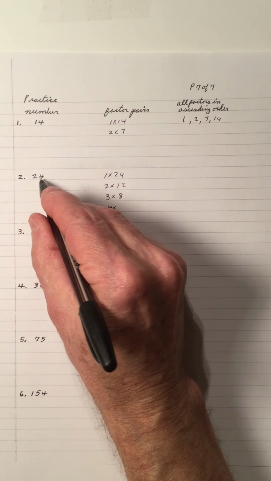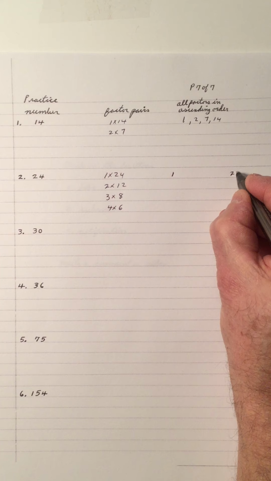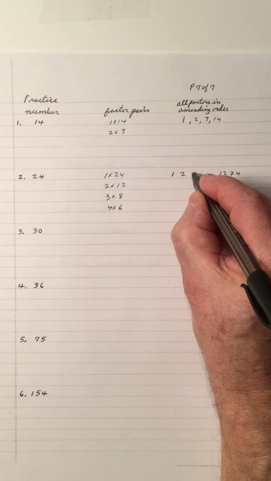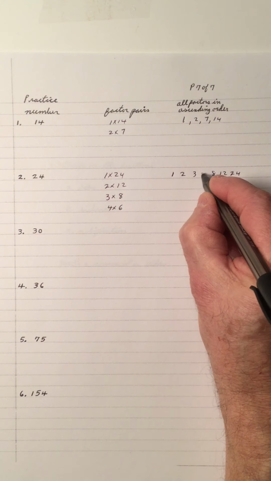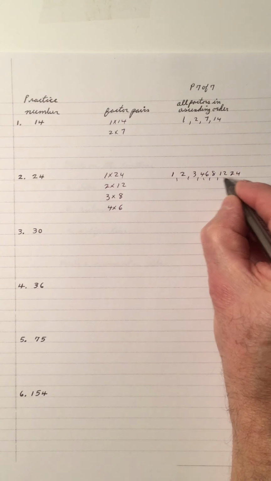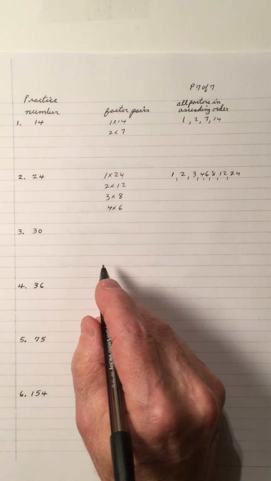So, notice when I write them down, I always put the smaller number first. So now you can see 1, 2, 3, 4, and 6, 8, 12, 24. Or go with 1 and 24, 2 and 12, 3 and 8, 4 and 6. And that's ascending order, going from the smallest to largest.